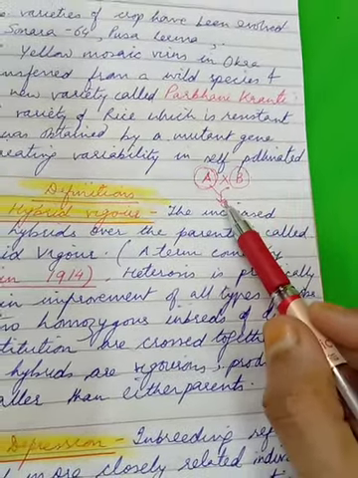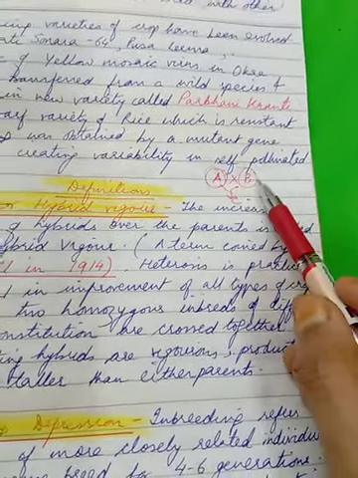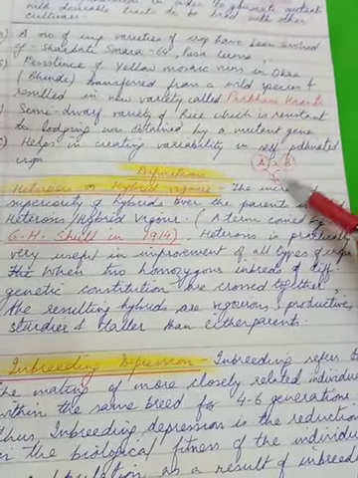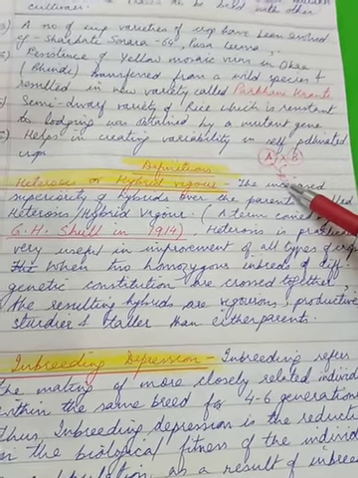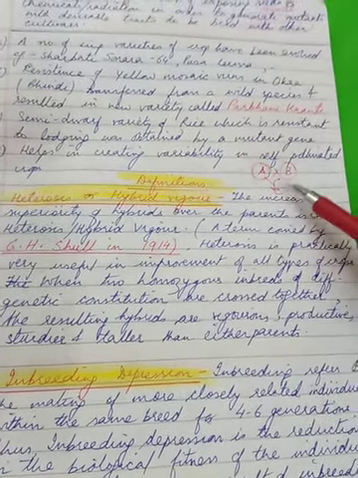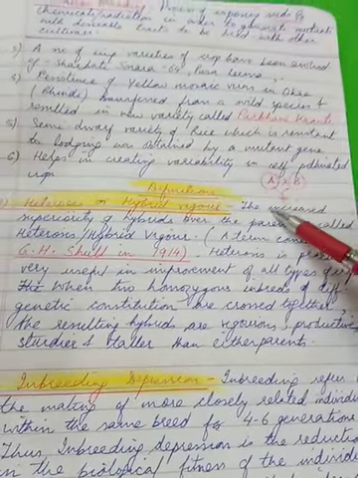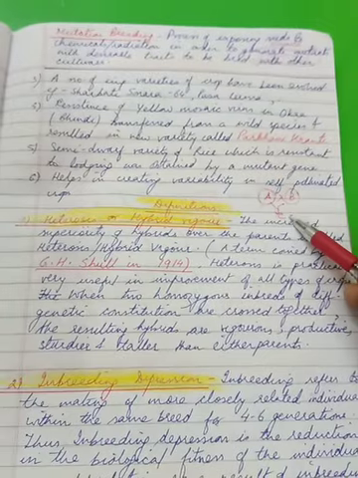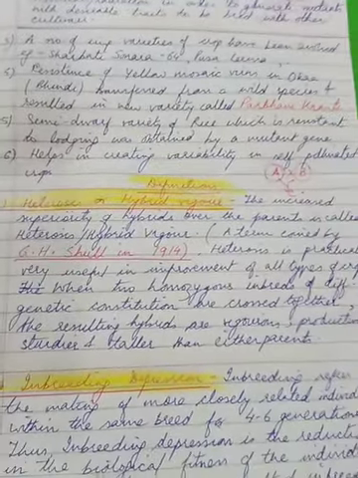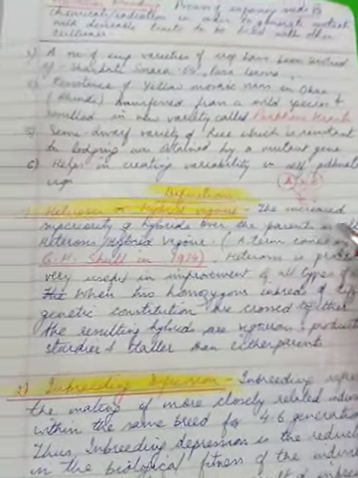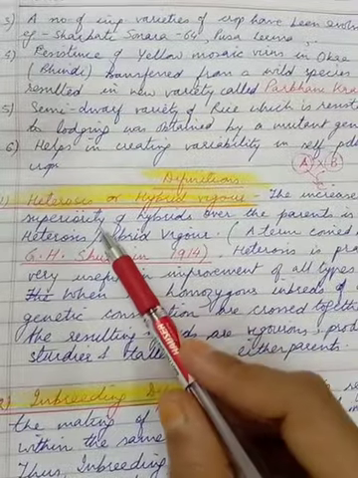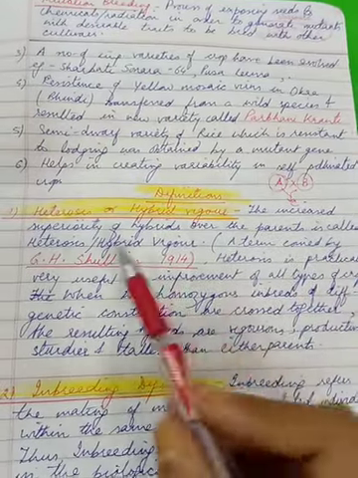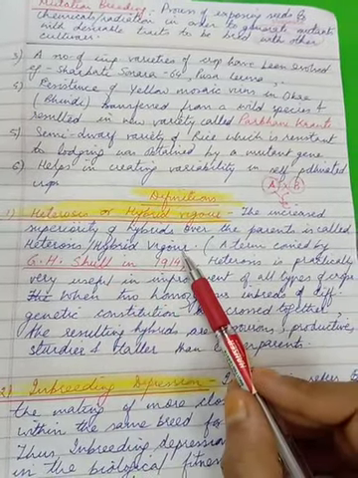Because the hybrid is better evolved over the parents in vigorousness. For example, C will be taller than A and B. It will be sturdier or stronger and less susceptible to diseases, we can say. So therefore, it is better than the parents. Let's talk about the definition. The increased superiority of hybrids over the parents is called heterosis or hybrid vigor.